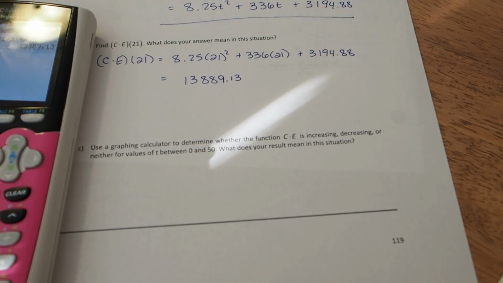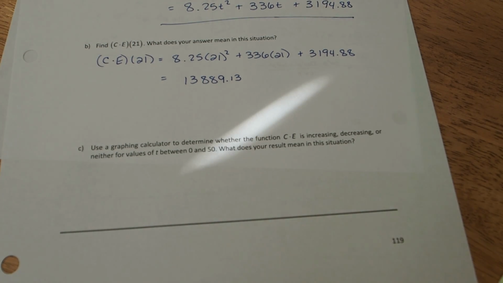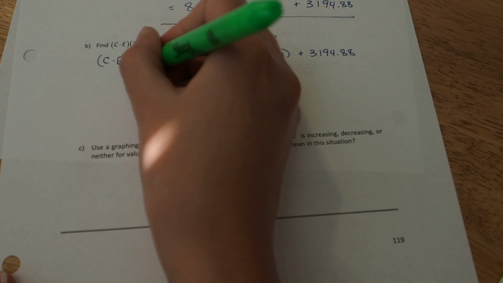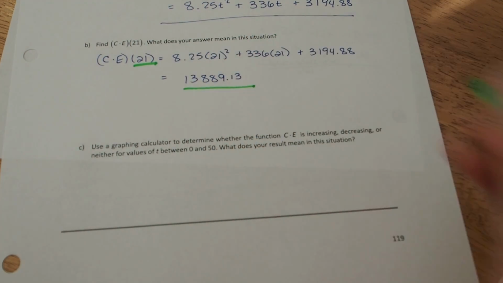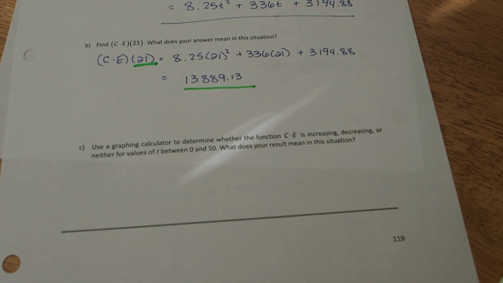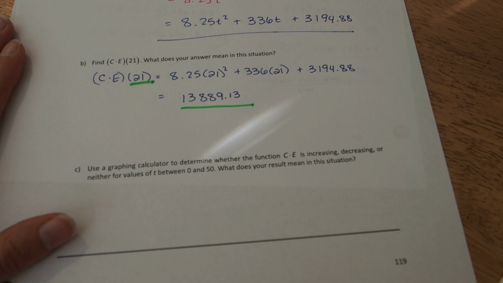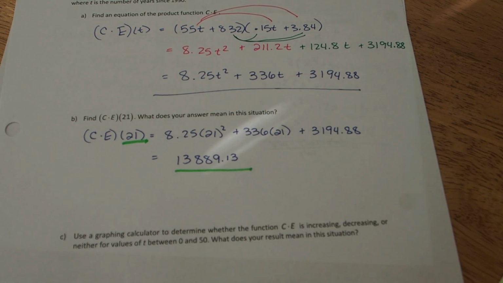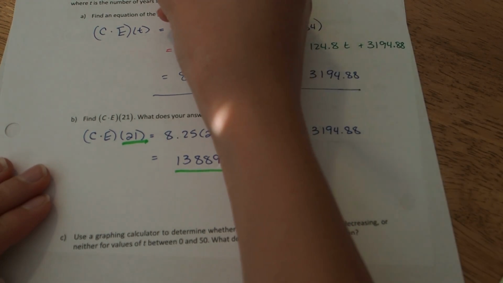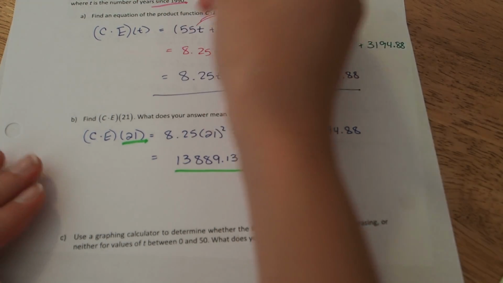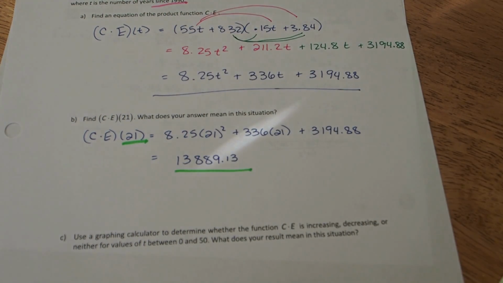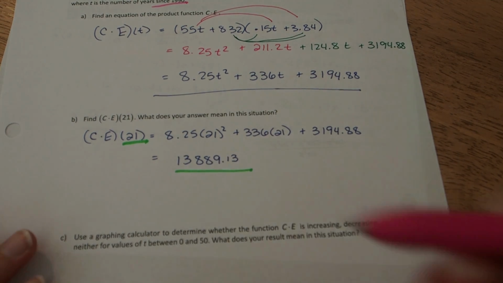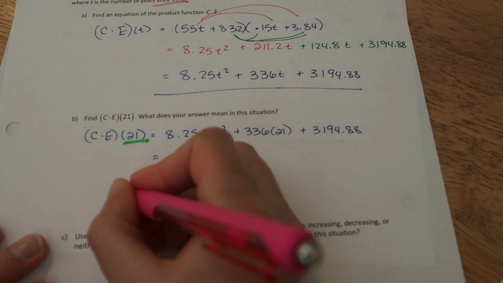Okay, now I want to explain what that means. And when I explain what something means, remember that you always need to talk about the value you plugged in and the value you got out. So the value that you plug in is a t value, so that must be referencing our year. And don't forget that your years in both of these functions were since 1990, so this t value must be since 1990. So we can start our sentence with in.